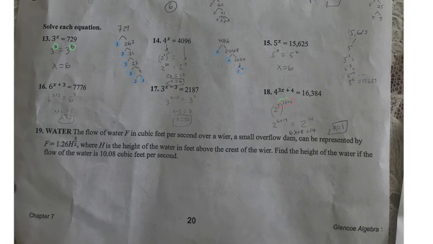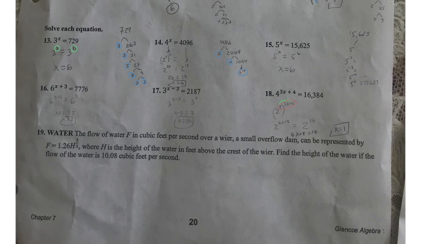Looking at problem number 19, the flow of water F in cubic feet per second over a weir, which is a word for a small overflow dam, can be represented by F equals blah, blah. Where h is the height of the water in feet above the crest of the dam.